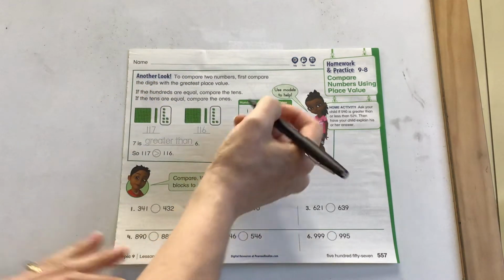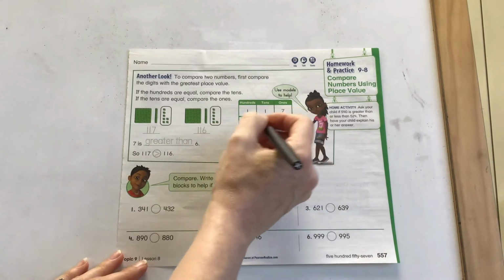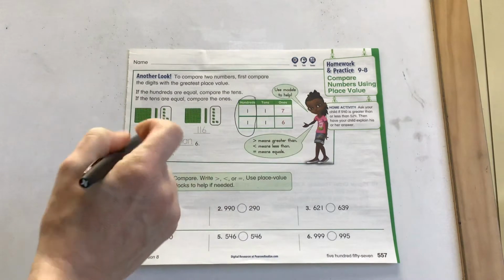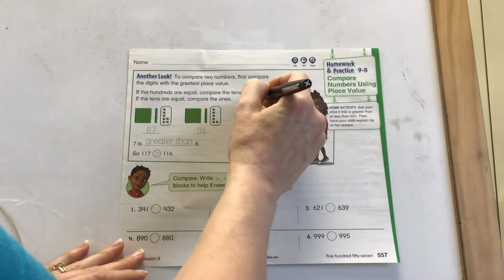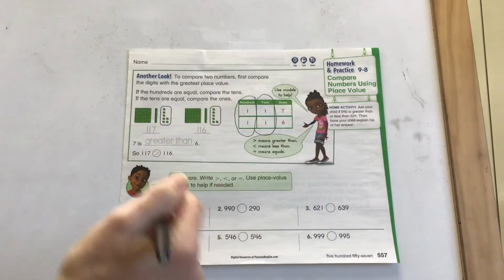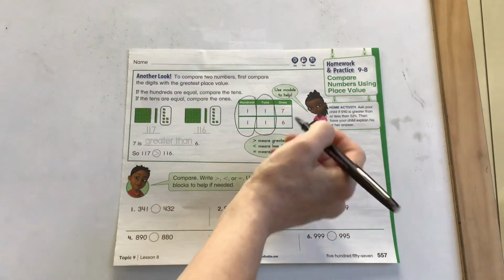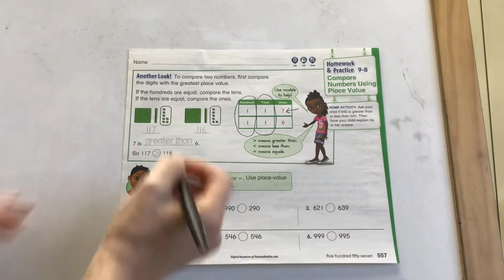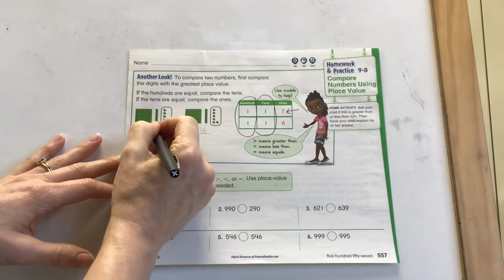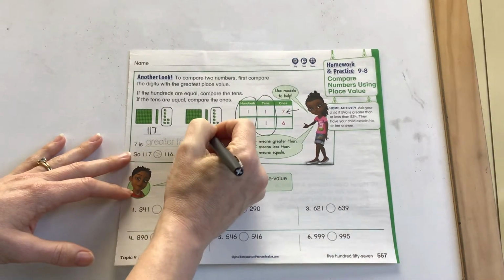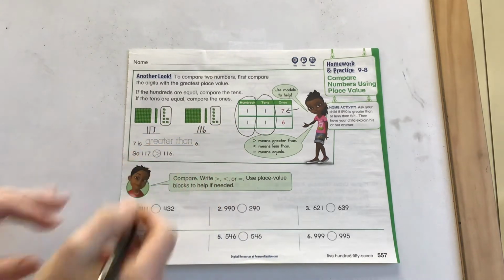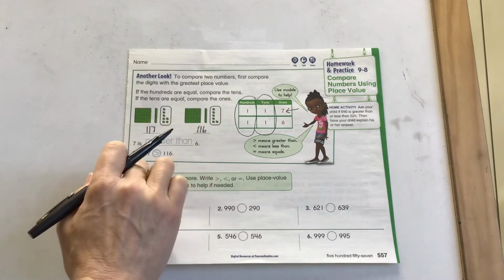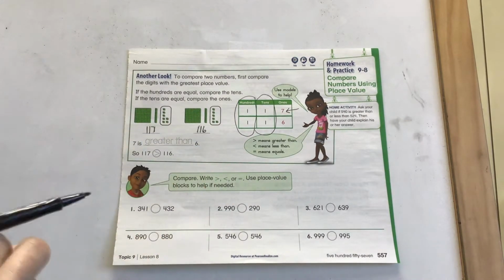If the hundreds are equal, so we've got the numbers 117 and 116. So we're going to take a look. The hundreds are equal. Then we're going to compare the tens. The tens each have a 1. Those are equal. So if the tens are equal, then compare the ones. So 7 we know is greater than 6. So here we have 117, and we're comparing 116. 7 is greater than 6, right? 7 is greater than 6, so 117 is going to be greater than 116.